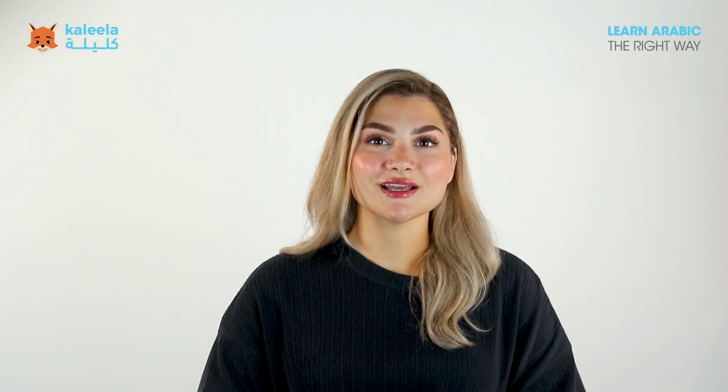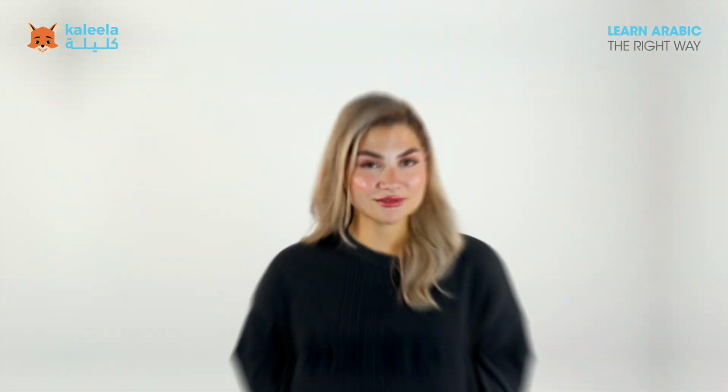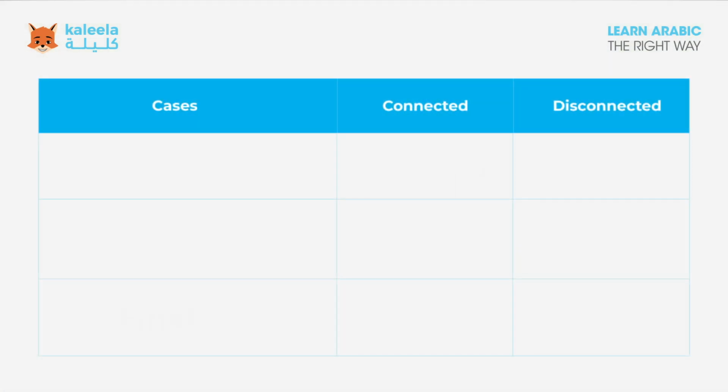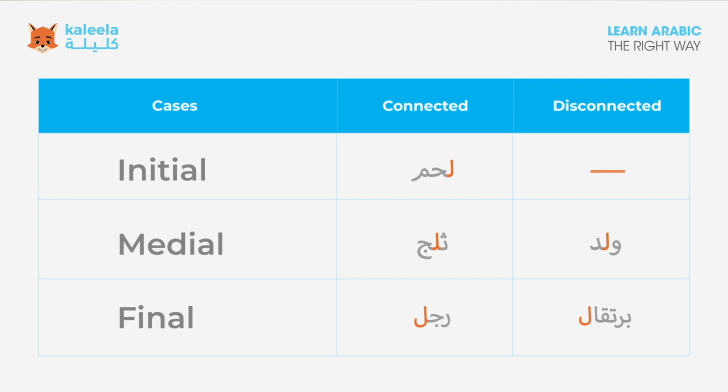To wrap it up, let's highlight the main points discussed in this video. The shape of the letter Laam changes depending on its position in a word. We're going to display a table that summarizes the cases of the letter Laam, whether it's connected or disconnected. In the initial case, it always comes connected, as in lahm. In the medial case, it is connected from both sides, as in thalj, and disconnected from the right, as in walad. In the final case, it is connected as in rajul and disconnected as in burtuqal.